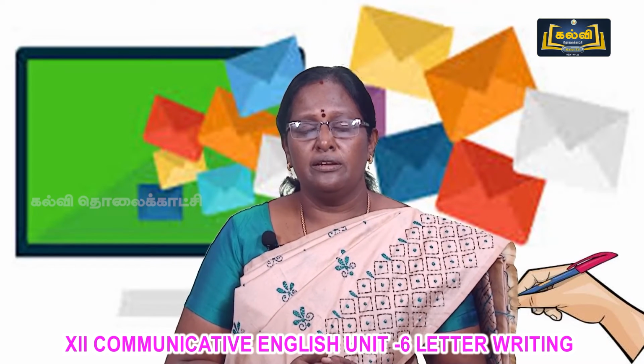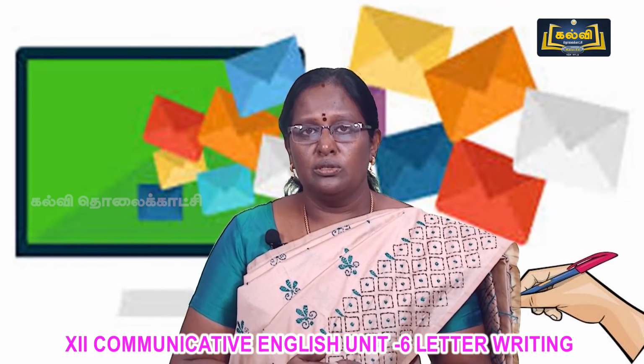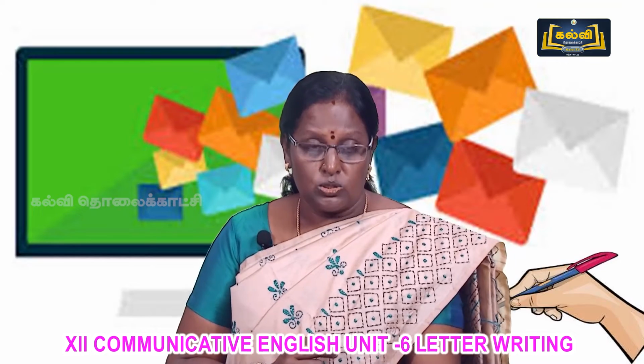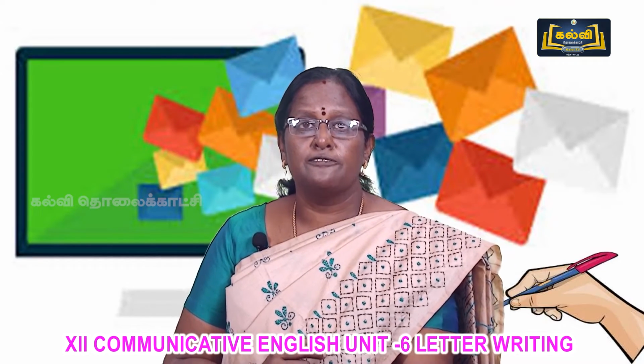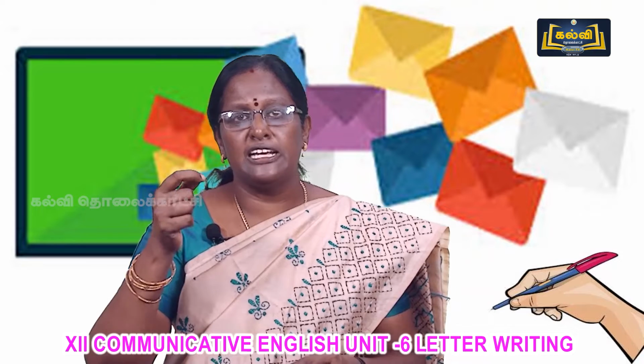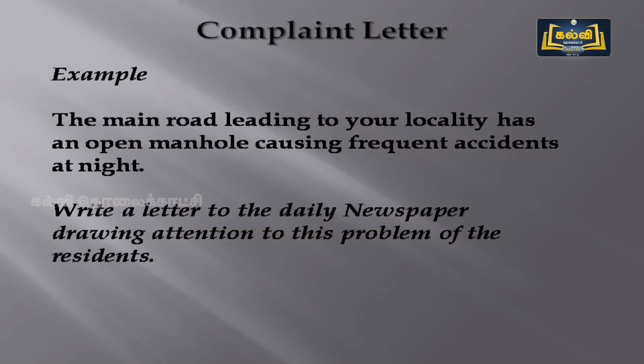This comes under letter of inquiry. Why are you inquiring? You just want to know whether it is feasible for you to enroll yourself for that group. So this is called a letter of inquiry. While writing these letters of inquiry, you need to know the list of details you want to know from them. And next comes the complaint letter.